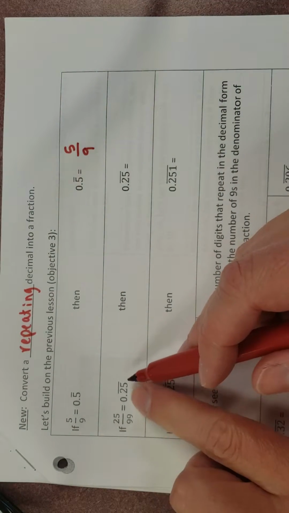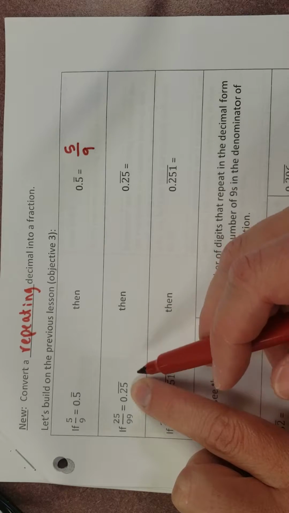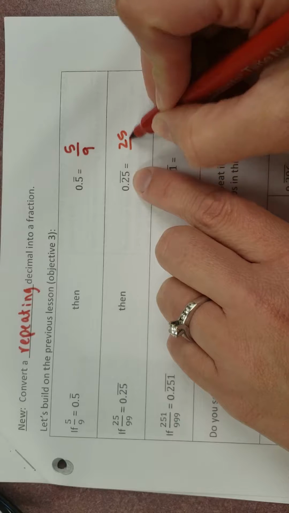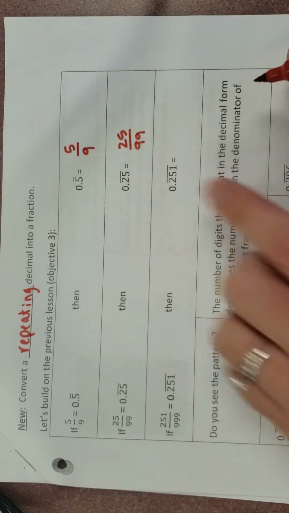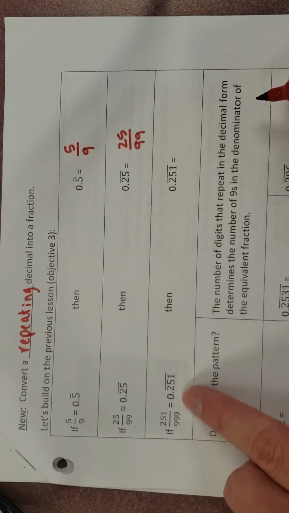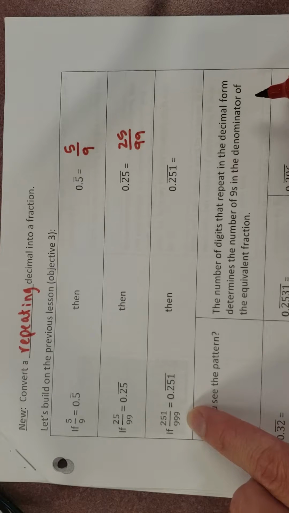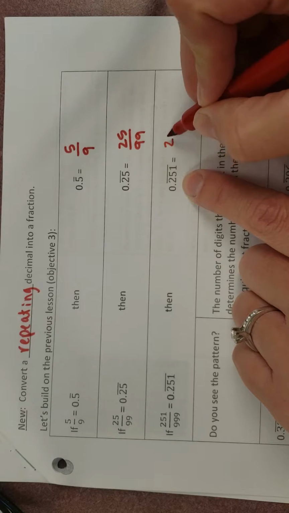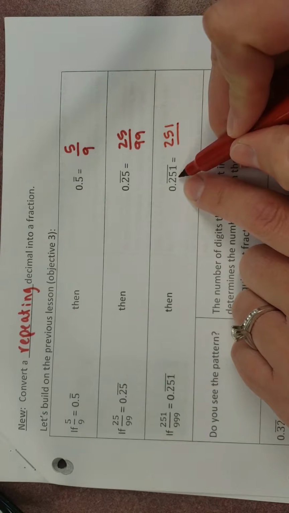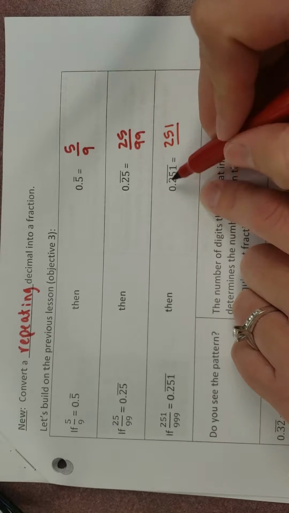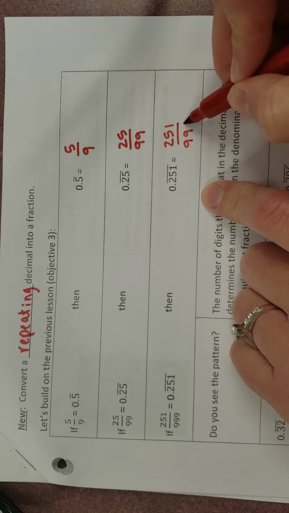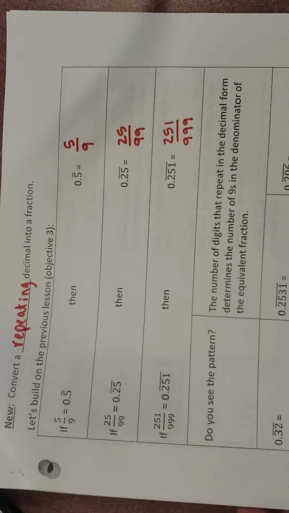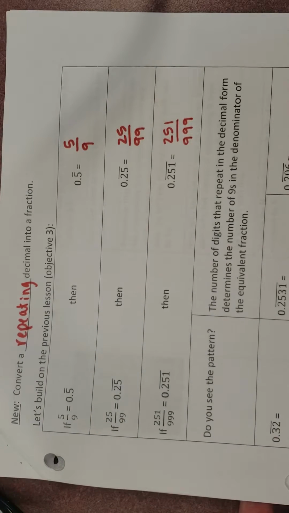25 over 99 we learned is 0.25 repeating. This is our repeating part, so it is our numerator. 2 digits that are repeating, so it goes over 99. And here, again, we learned that 251 over 999 is 0.251 repeating, so the reverse of that is also true. This is what repeats, so it becomes our numerator. 3 digits are repeating, so it goes over 999. And so that is our pattern that we can follow for that.